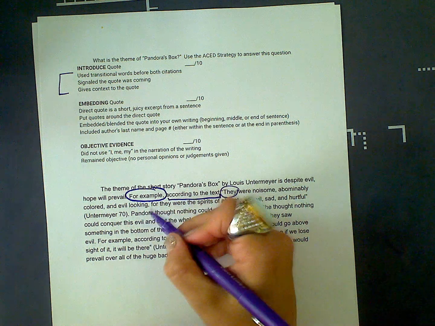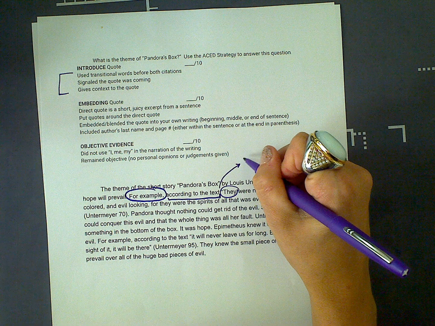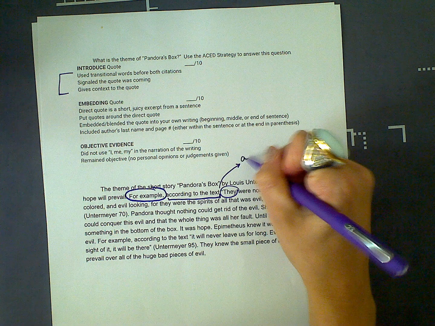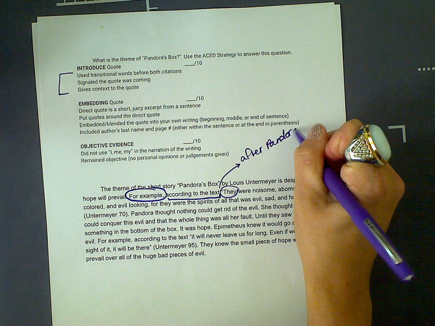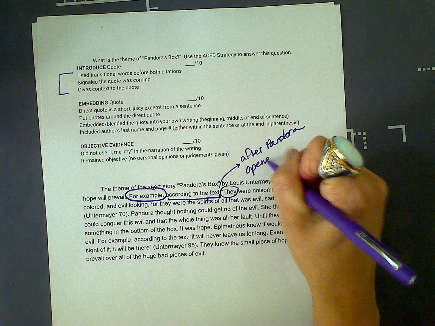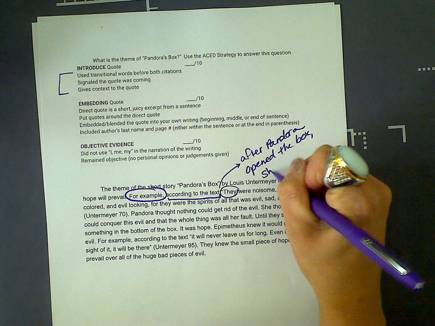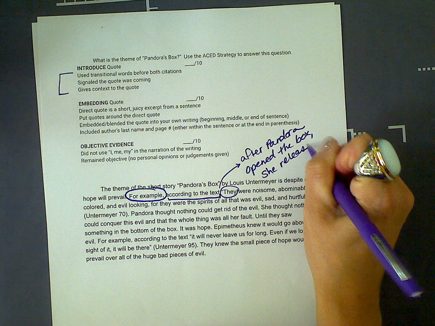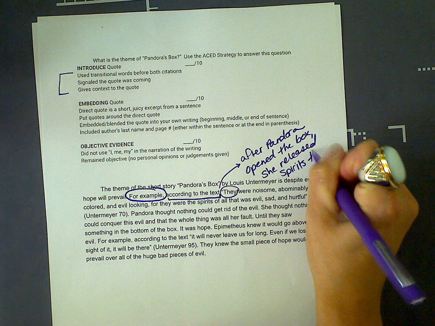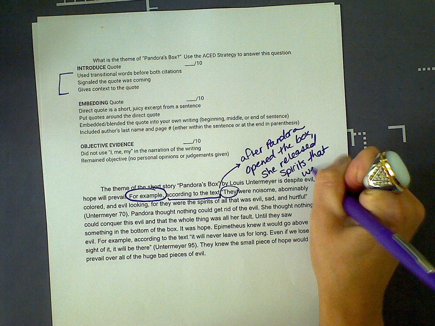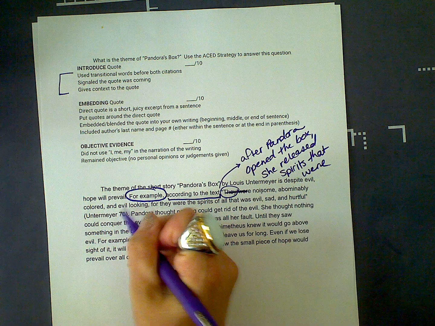So instead, I could say, according to the text, after Pandora opened the box, comma, she released spirits that were noisome, abominably colored, and evil looking.